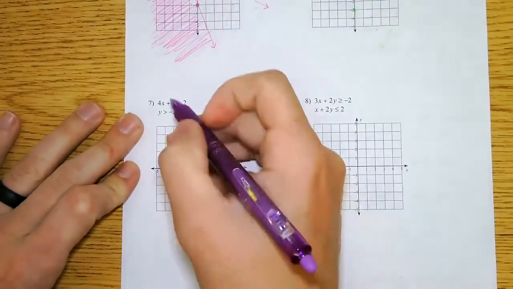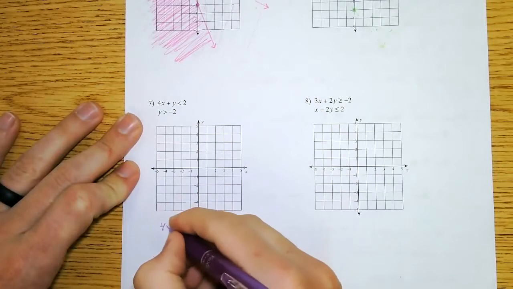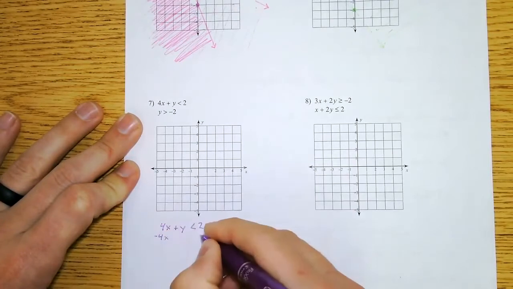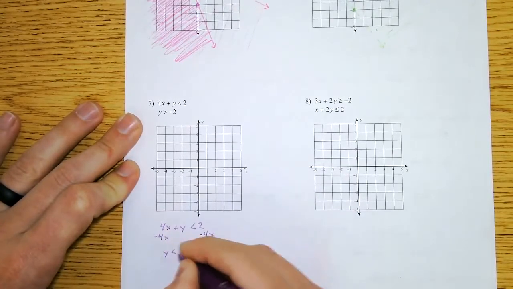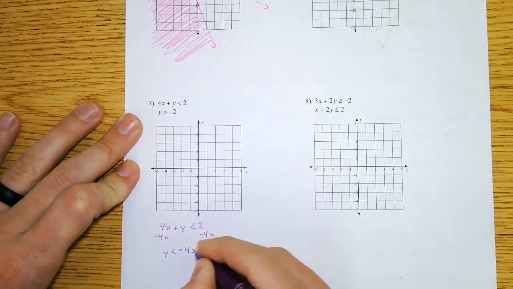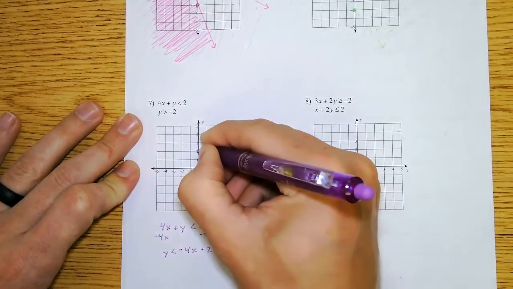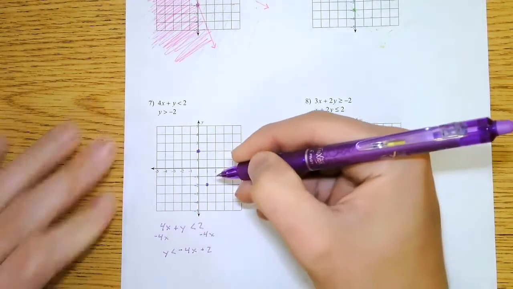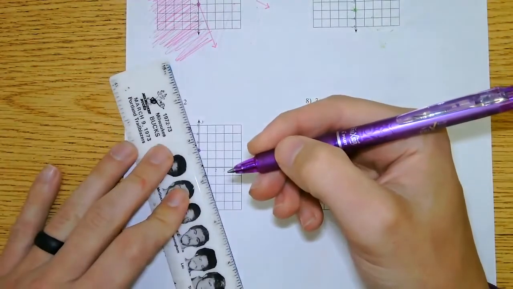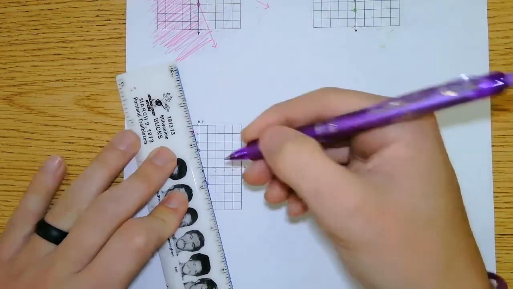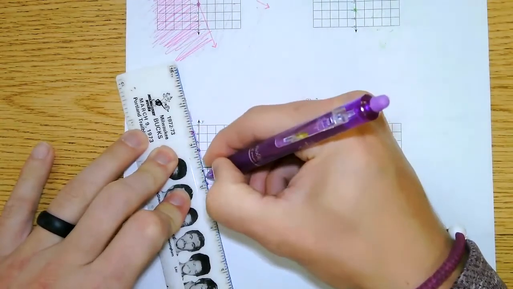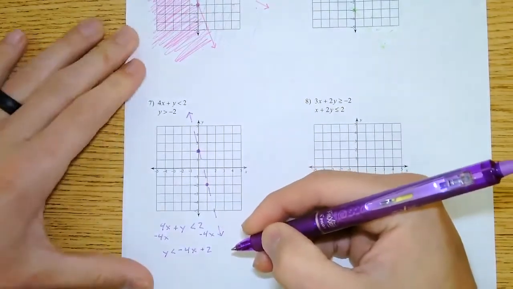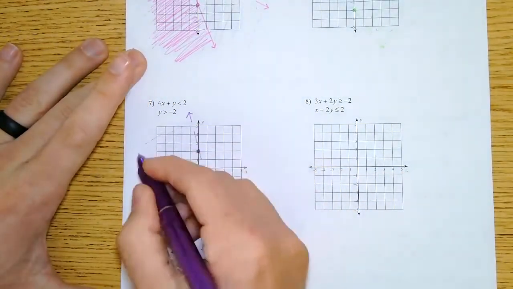Okay, 7 and 8, a little tricky, just because you get 4x plus y is less than 2, so you got to move the 4x over. So we get y is less than negative 4x plus 2. Dashed line there. We're shading below, less than.